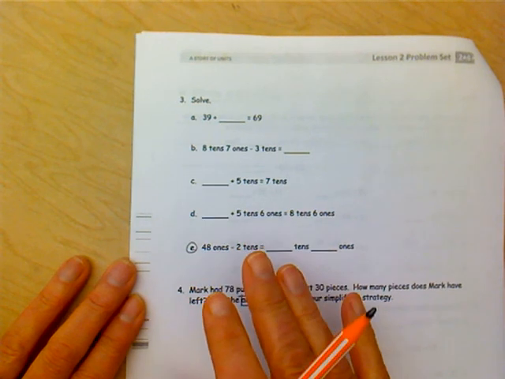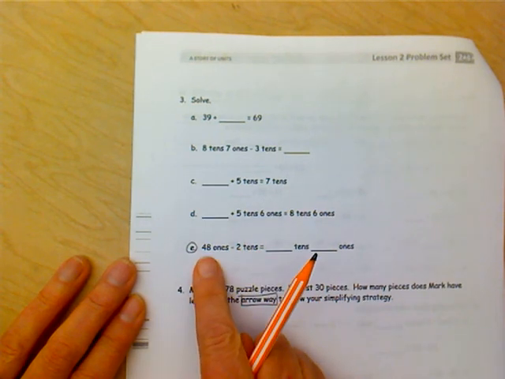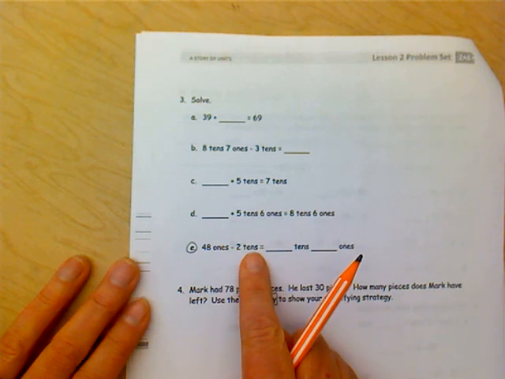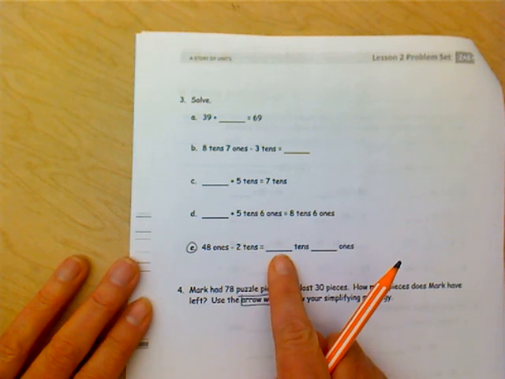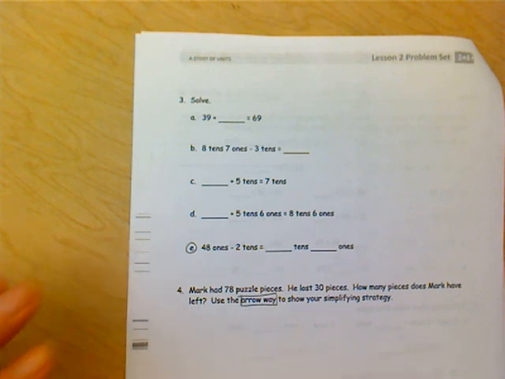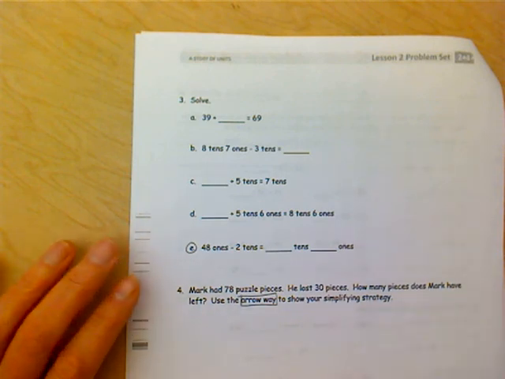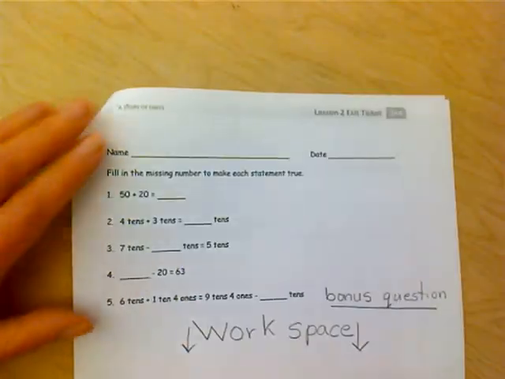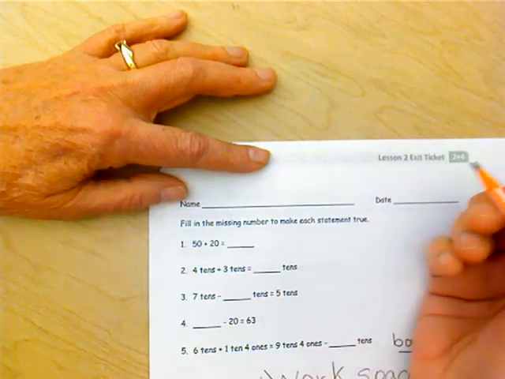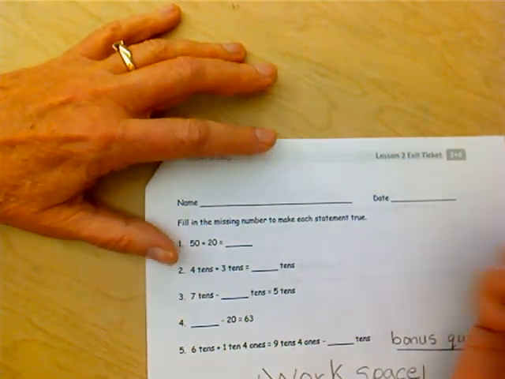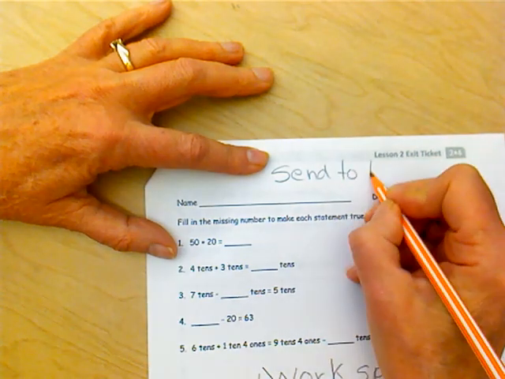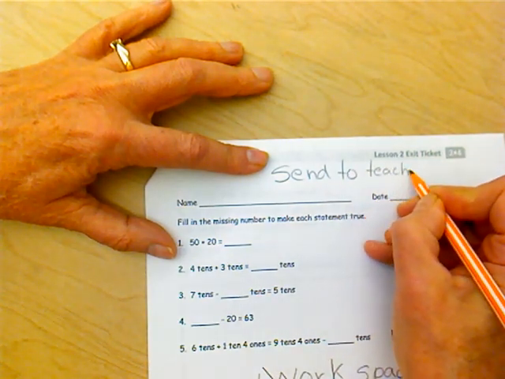So I will give you that little hint that you will need to figure out what 48 ones and 2 tens are, and then figure out what that would be in tens and ones. So just be careful on those. Pay attention to what Mr. Waldorf has to say about figuring those out. And then over on the exit ticket, you are going to be, of course, sending that to your teacher. Yes, I usually write that on there, forgot to on this one. Send that to your teacher.